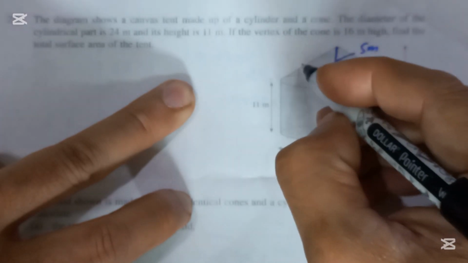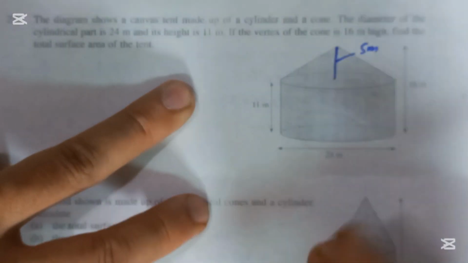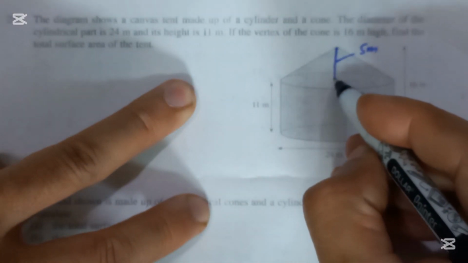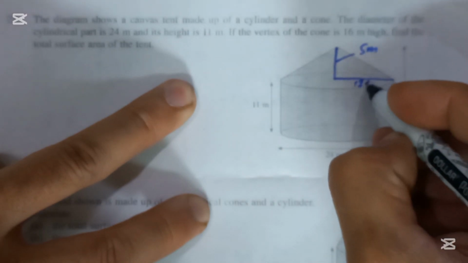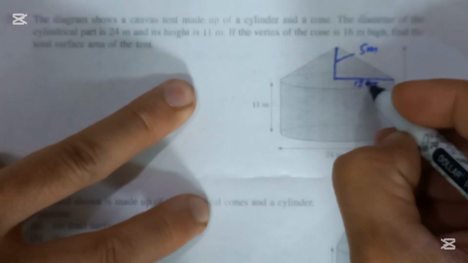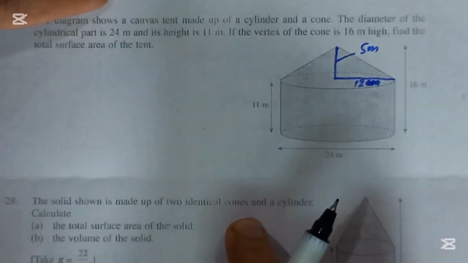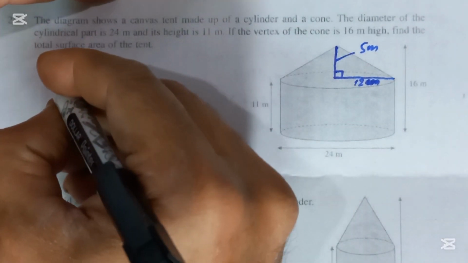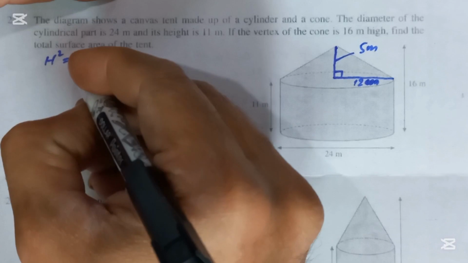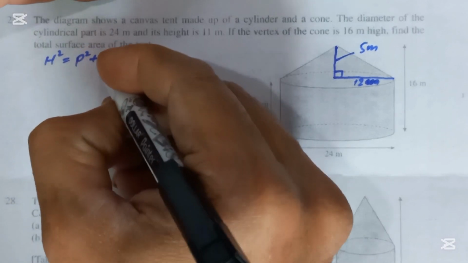But slanting height is missing, so first we will find the slanting height. Radius of the cone is 12. So apply the Pythagoras theorem on this right angle triangle. That is, hypotenuse square is equal to perpendicular square plus base square.